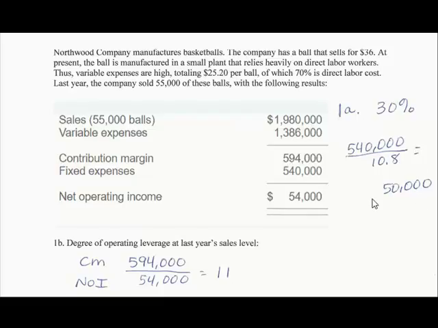And since I was looking for the number of units, that's why I divided by the unit CM. If instead I was looking for the sales dollars necessary to break even, I would take the same amount of fixed expenses and divide by the CM ratio instead.